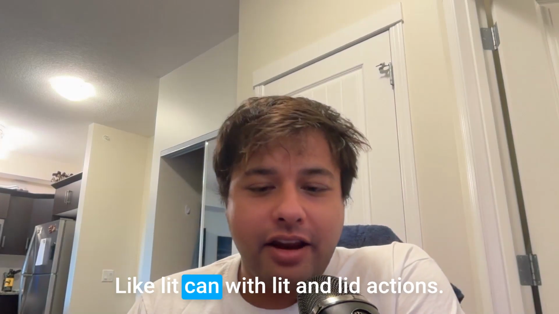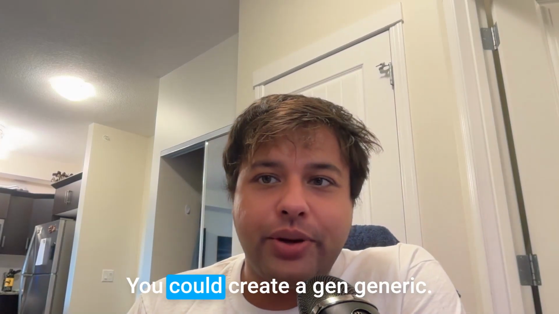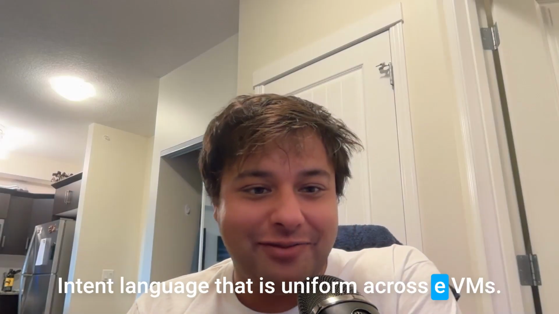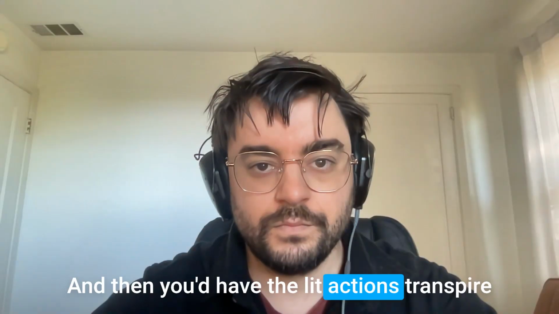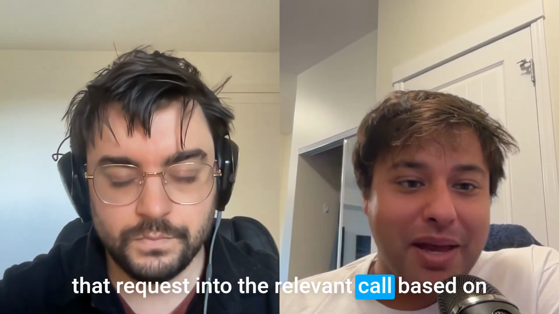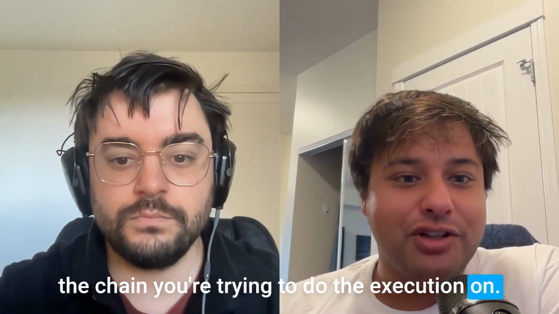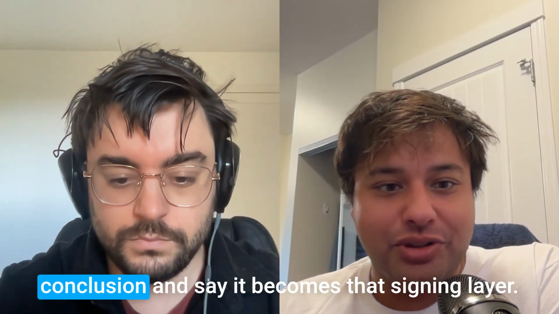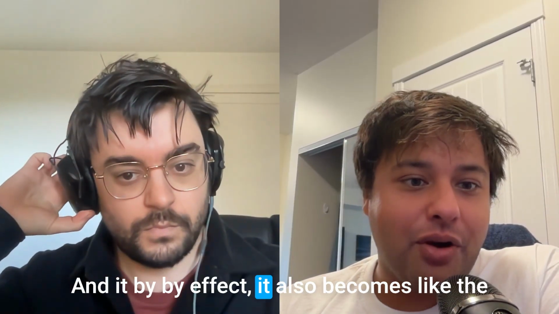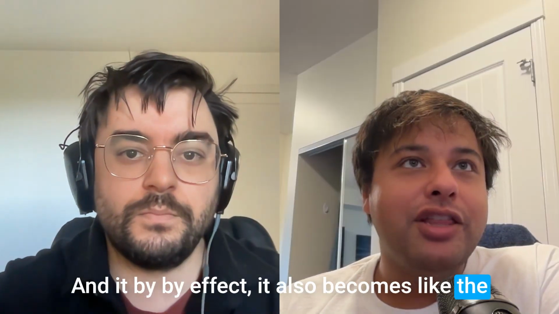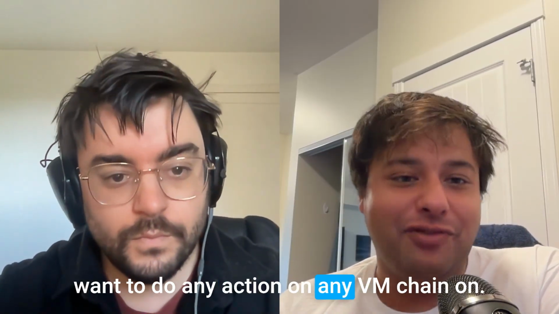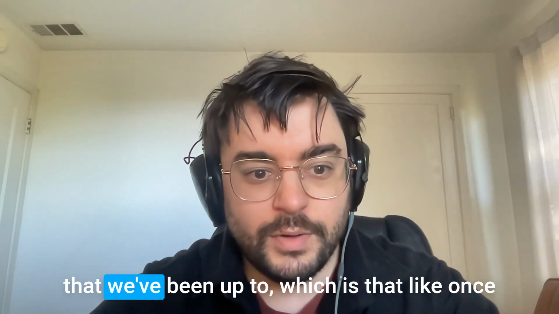With Lit and Lit Actions, you could create a generic intent language that is uniform across VMs. Then you'd have the Lit Actions transpile that request into the relevant call based on the chain you're trying to do the execution on. So you can take Lit to its natural conclusion and say it becomes that signing layer, and by effect, it also becomes the compiler for the universal intent language you want to use to do any action on any VM chain.